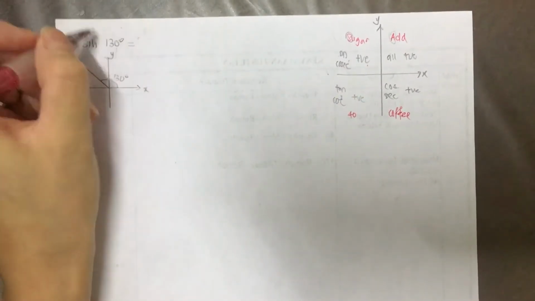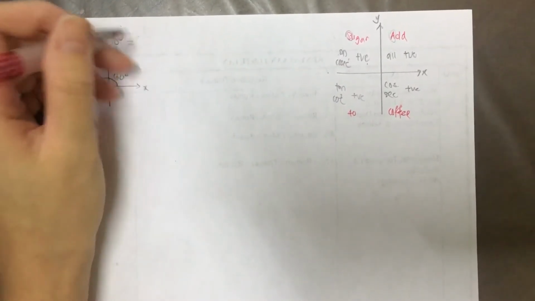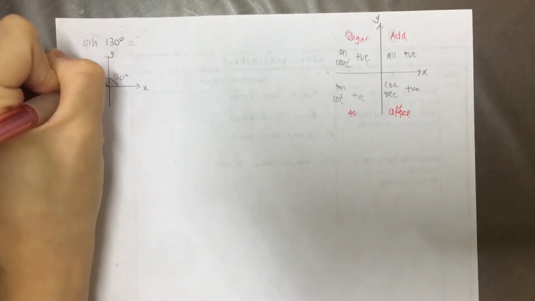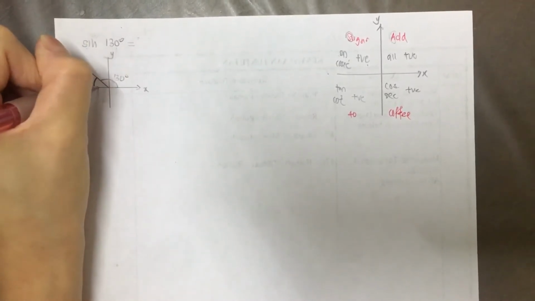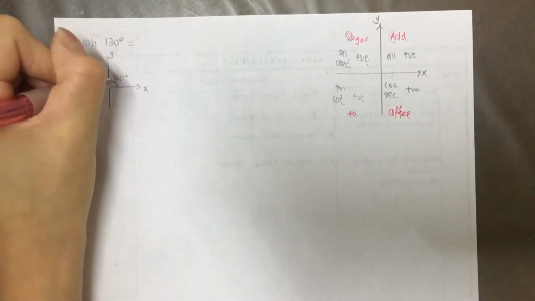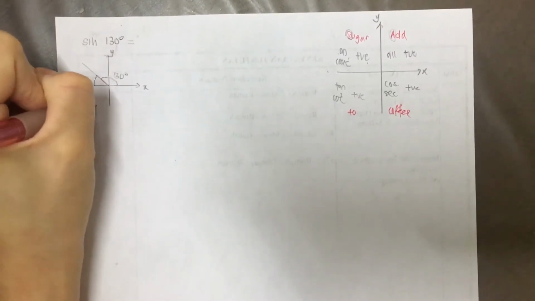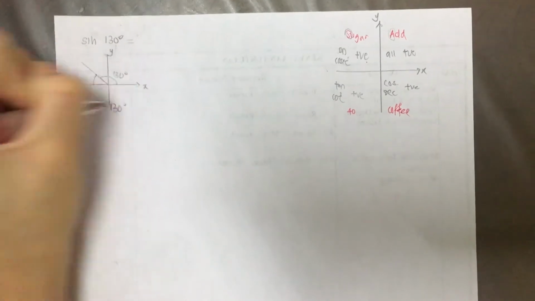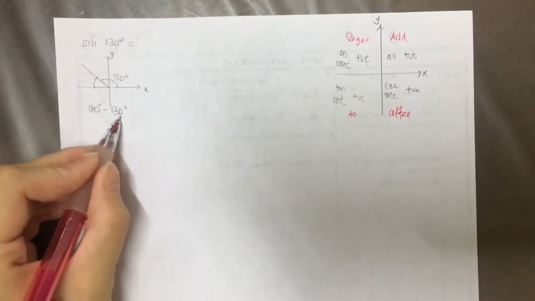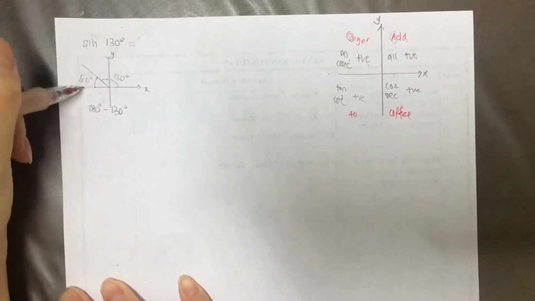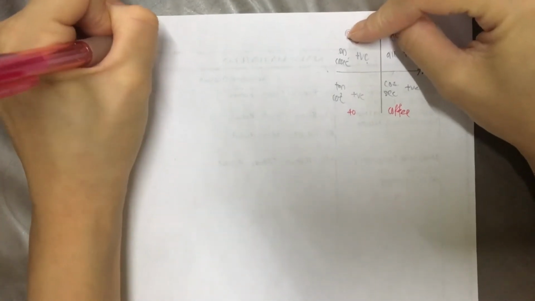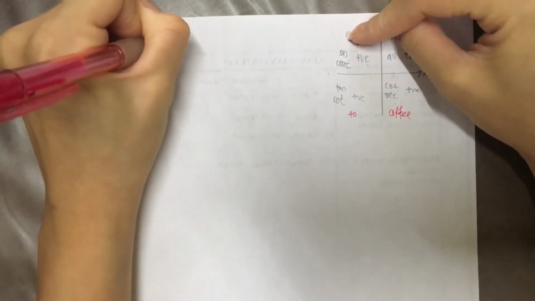Positive value, but how do you determine which is related to your reference angle? Your reference angle will be the angle here. You find the angle here, which is 180 minus 130. So 180 minus 130, you will get 50 degrees. So in other words, it's a positive value and is equivalent to sine 50.